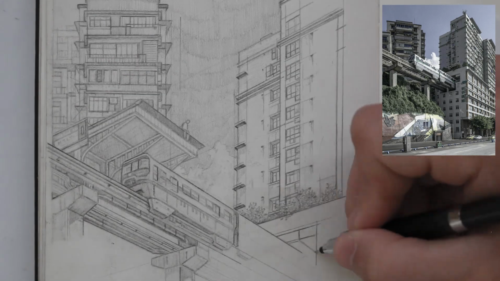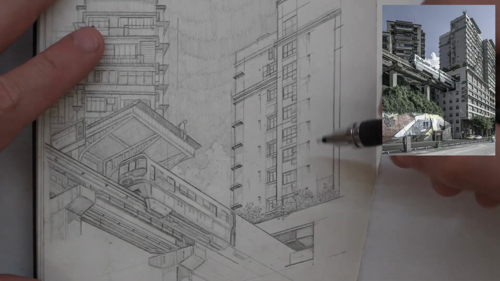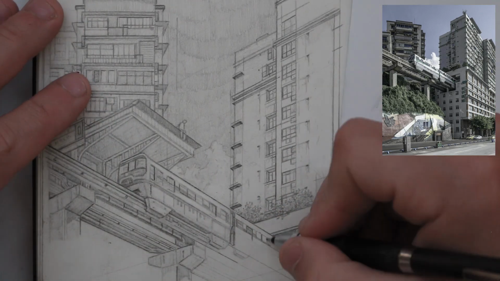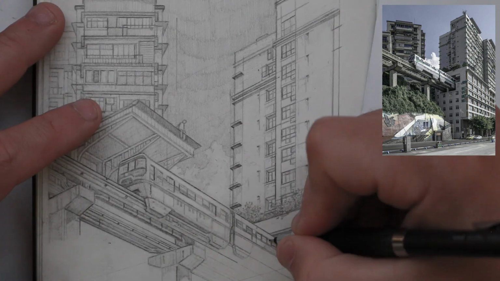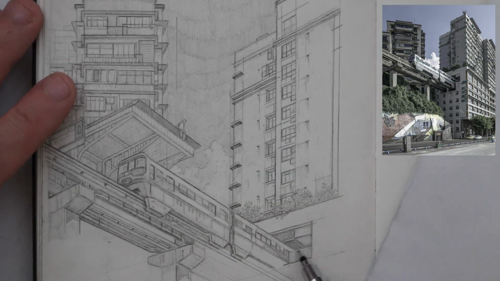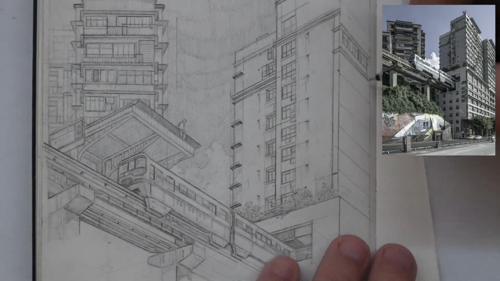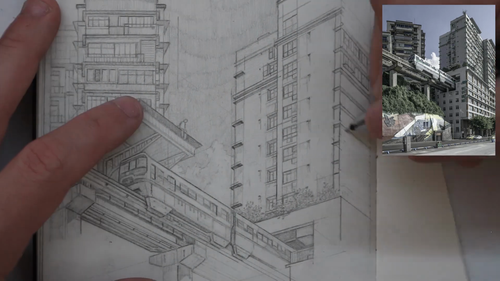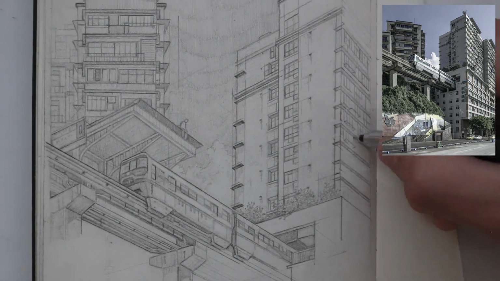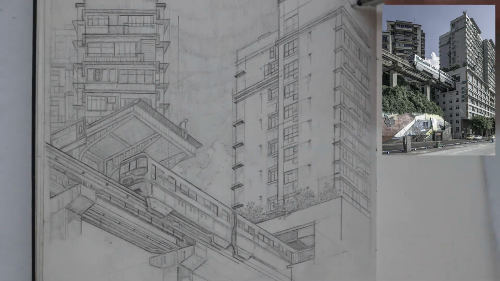But in terms of this drawing, I'm still looking at the reference image I had shown at the start, but I'm not a slave to it, let's say. I'm not sure if that's the best way to say what I'm trying to say, but what I mean is, I'm not drawing everything I see in that image.